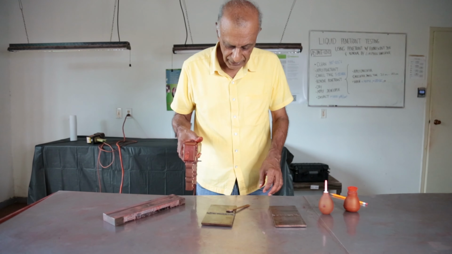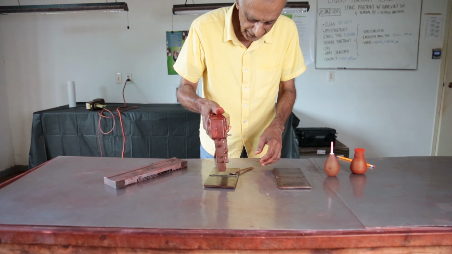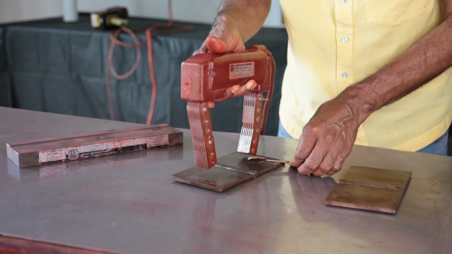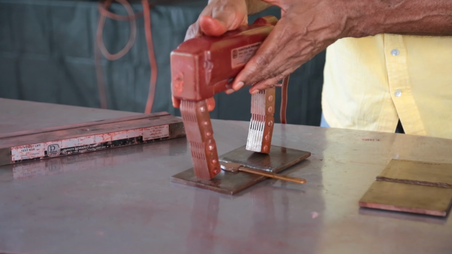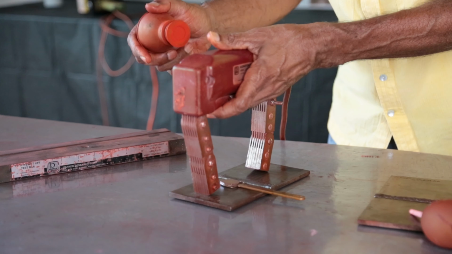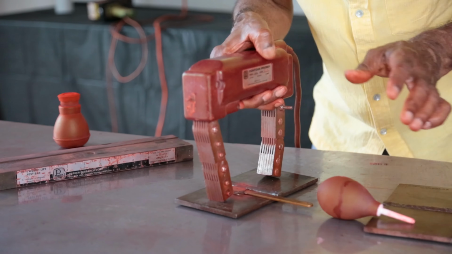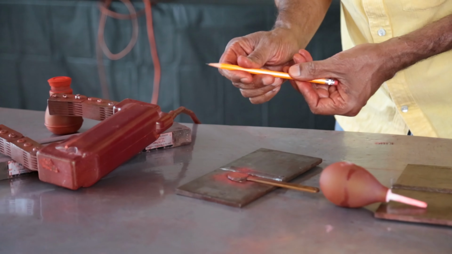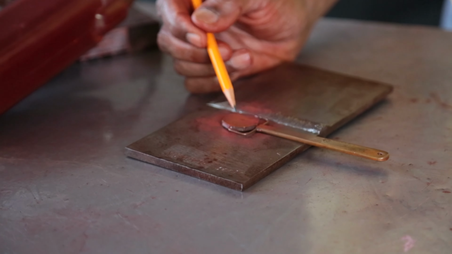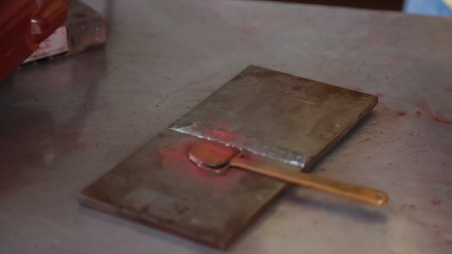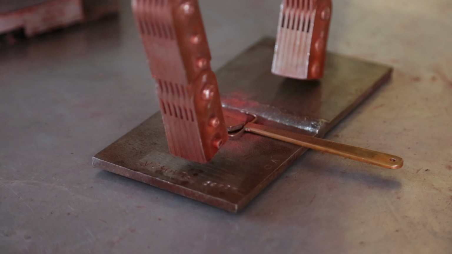And the important point is that if you want to use the pie gauge, just to give you a demonstration of the pie gauge, I'll put it here, and then you can see the lines on the pie gauge. The line which is transverse to the magnetic field will show up. The one which is parallel to the magnetic field will not show up.